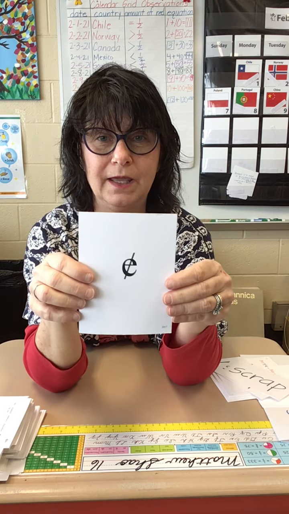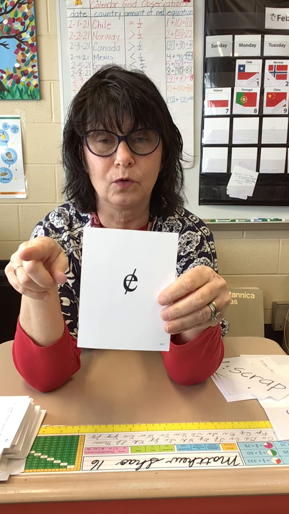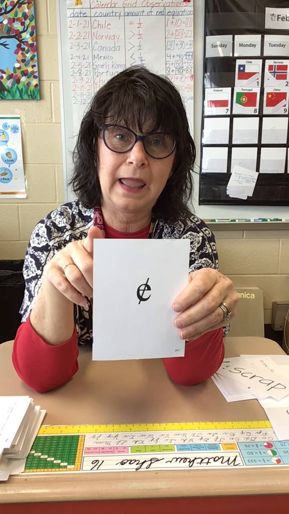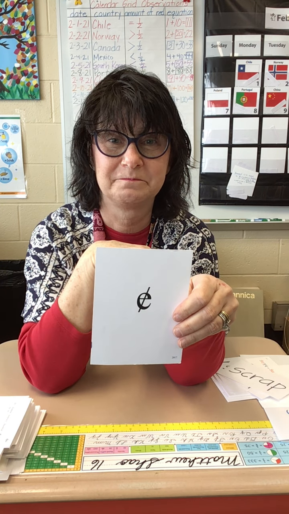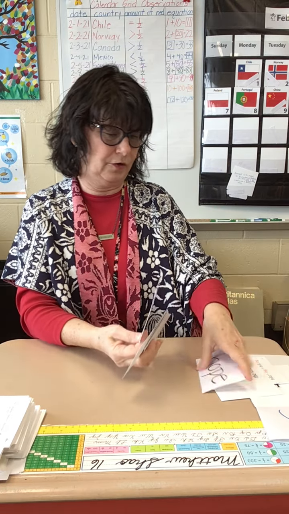All right, remember about the silent E or the magic E. When you see it at the end of a word, it makes the vowel earlier in the word say its name. Like in the word make, m-a-k, silent E. Okay? We are not going to practice that today. We're going to keep moving.